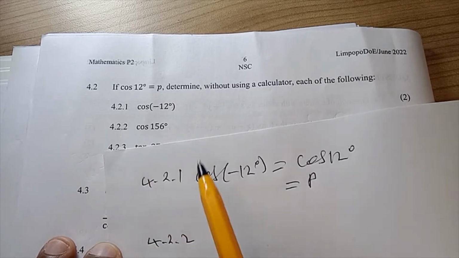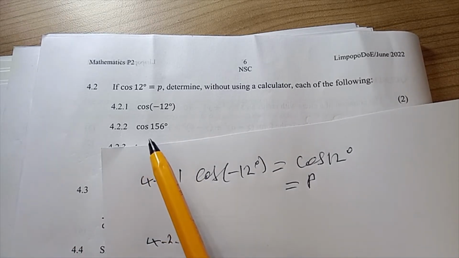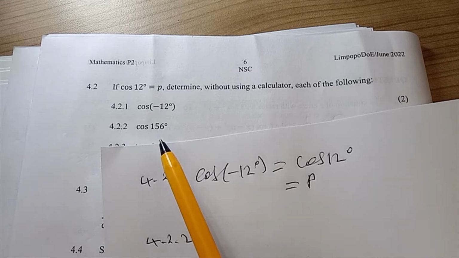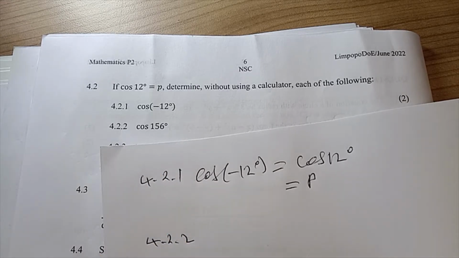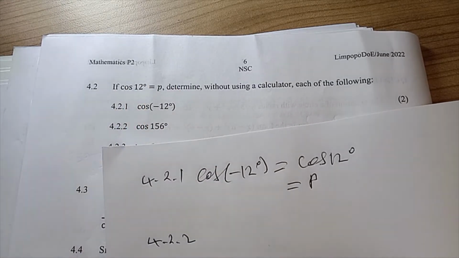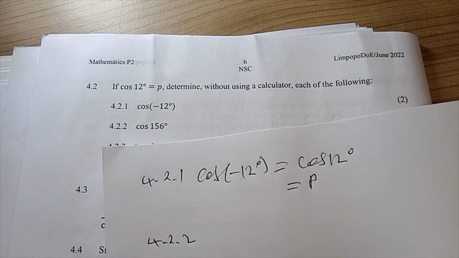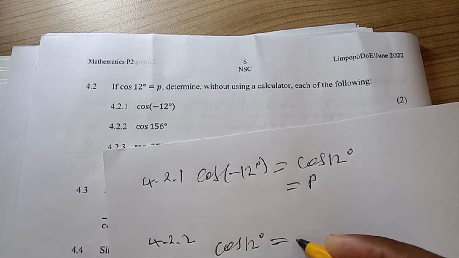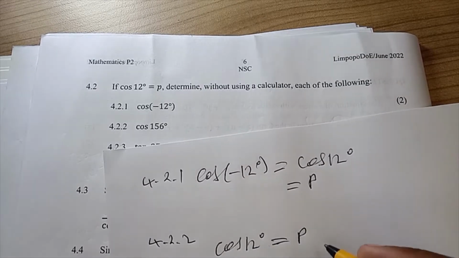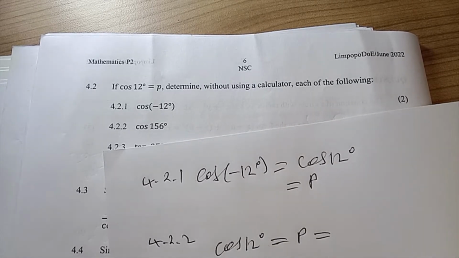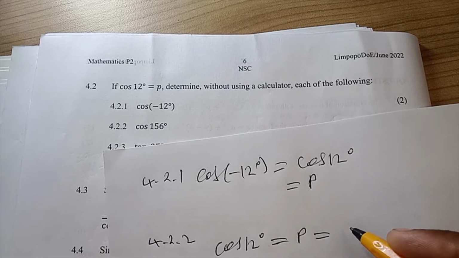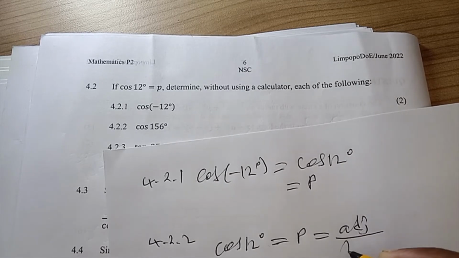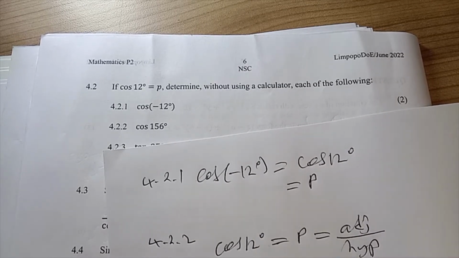Then let's go to 4.2.2. For us to solve this one, the cos of 156 degrees, we need to unpack what we are given. We are given the cos 12 degrees equals p. And we know that by definition, the cosine should be adjacent over the hypotenuse in a right angle triangle.